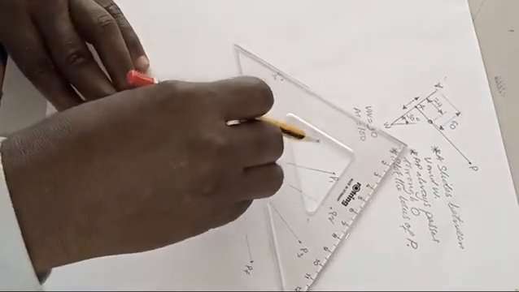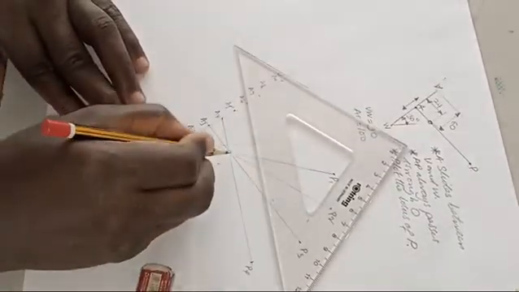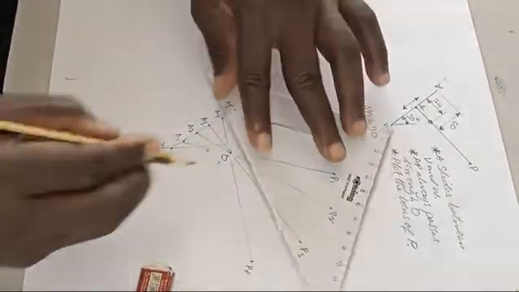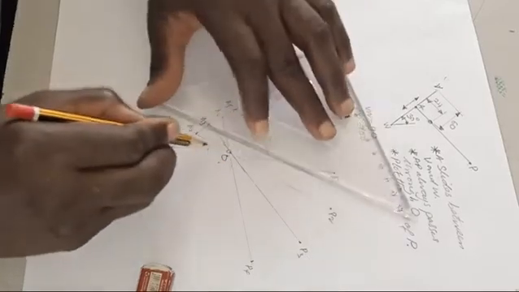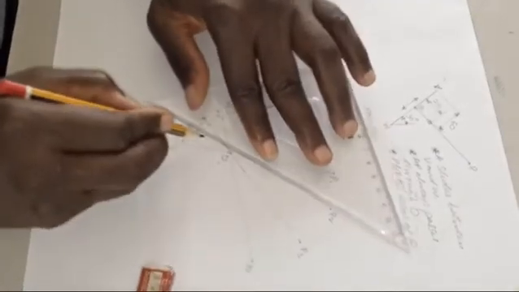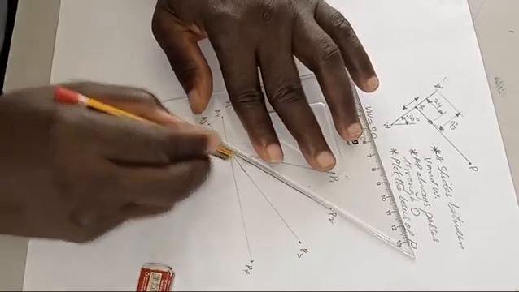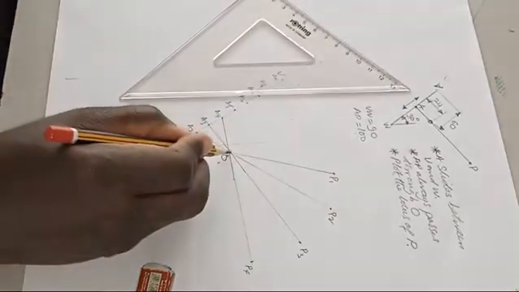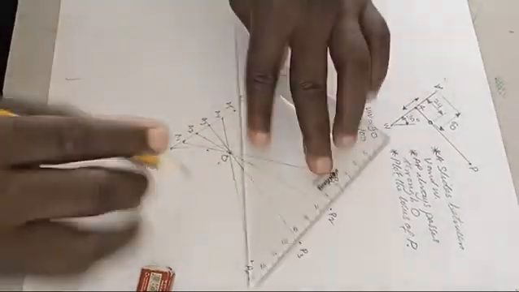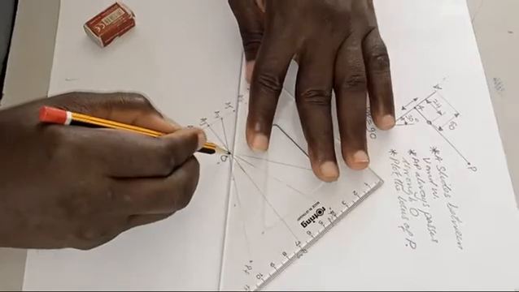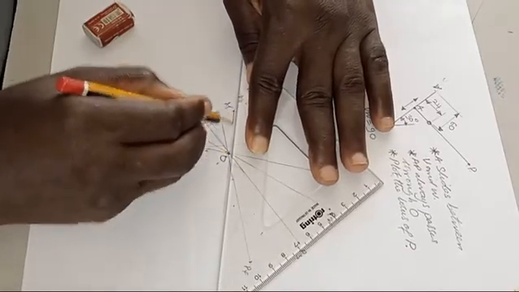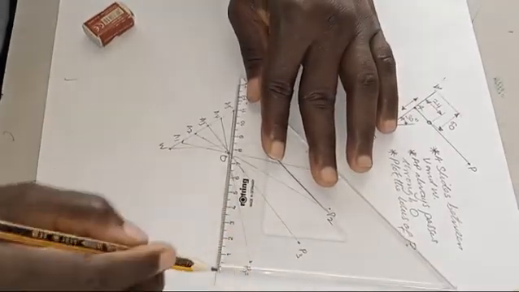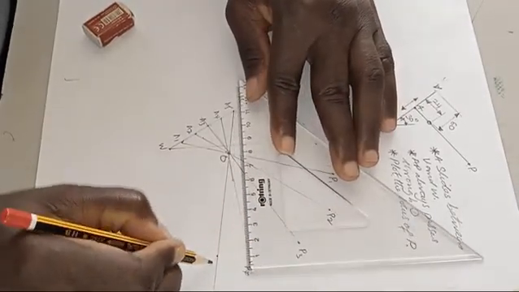Let me erase the O and put it outside. Let's say this is our O here, and this is the point of 24 that the line must pass through. So let us now take our A5 to pass through that point. Then you measure 100. That will be P5.